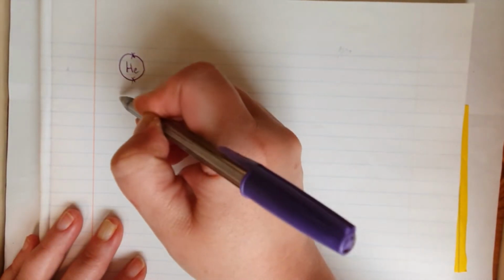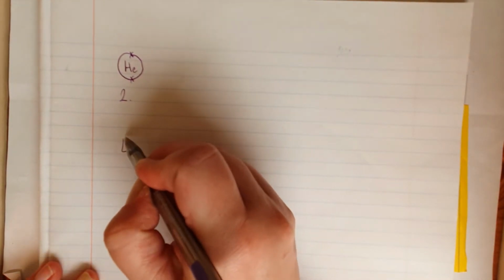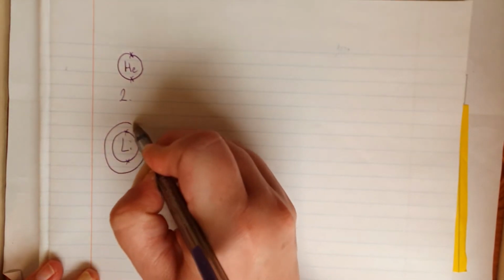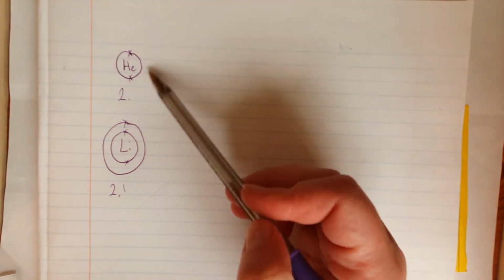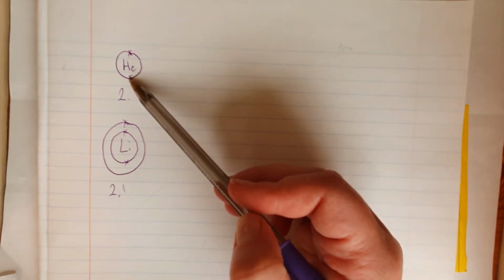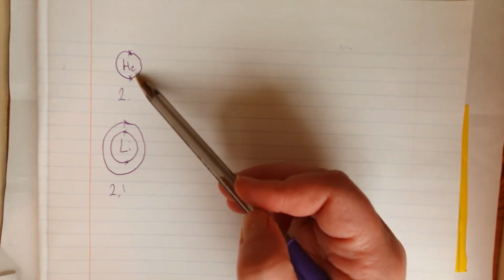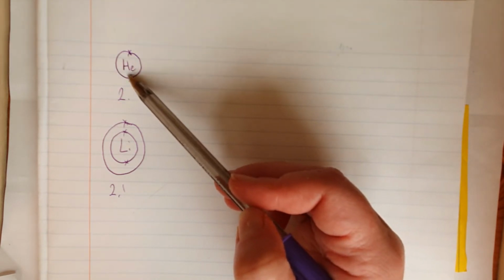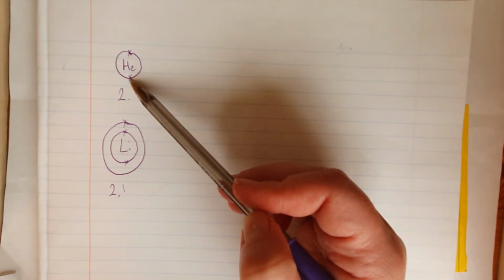Okay, so let's draw helium first of all. Helium has 2 electrons. It's the electronic structure of 2. And lithium has 3 electrons. So it has 2 in the first shell and 1 in the outer shell. So it is 2, then 1. Now, helium. This shell here is full. It only holds 2 electrons and it has 2 electrons in it. It is completely full. So it's stable. It's not very reactive because this shell is full of electrons.